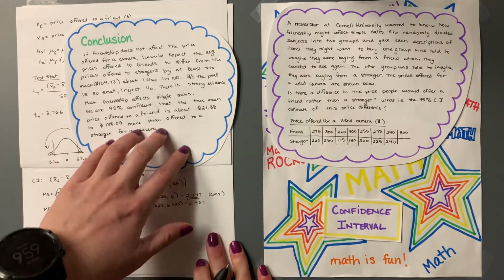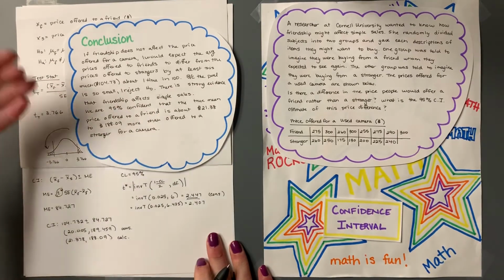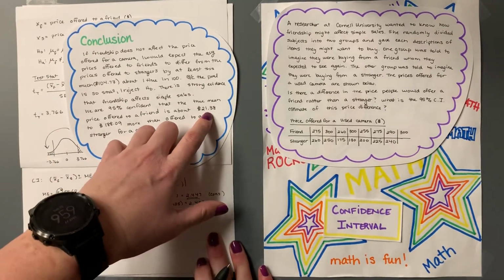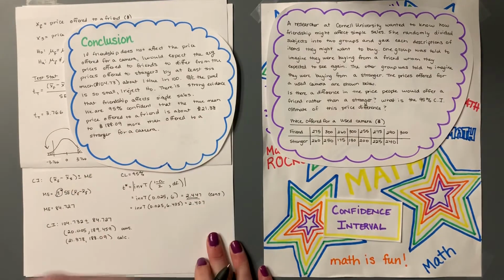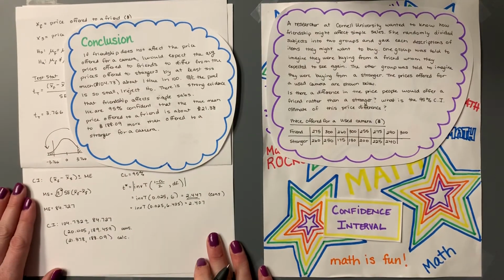So not only do I think that there is some connection, but now it looks like people are more willing to offer their friends more money than strangers.